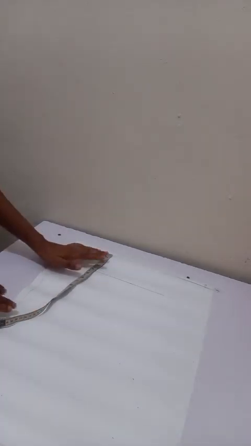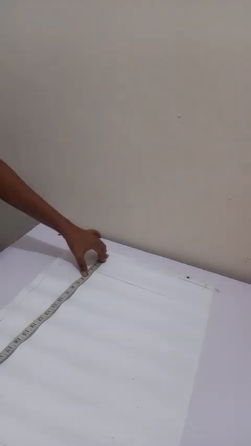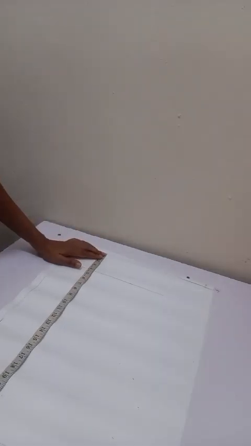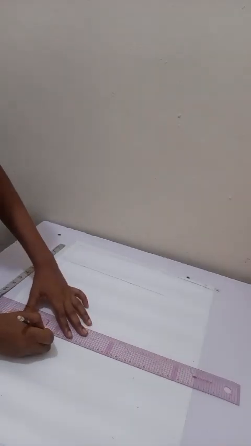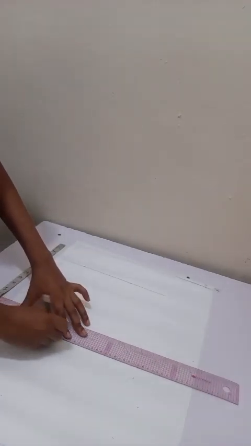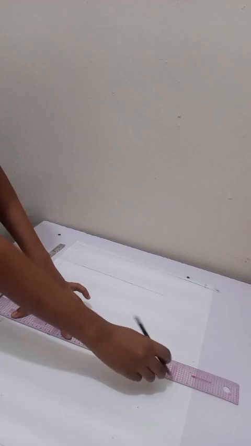Then our next measurement is our elbow measurement, which is the elbow length. Our elbow length is 14 inches. You go ahead to mark 14 inches for your elbow measurement.